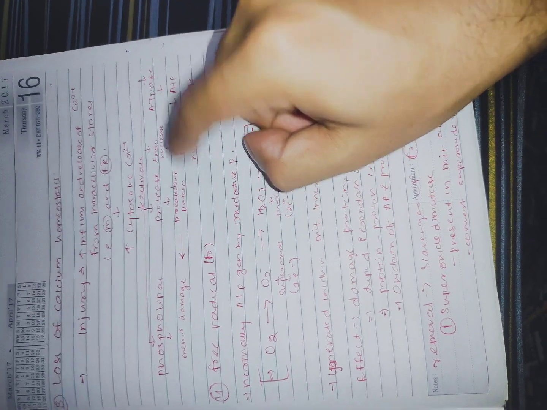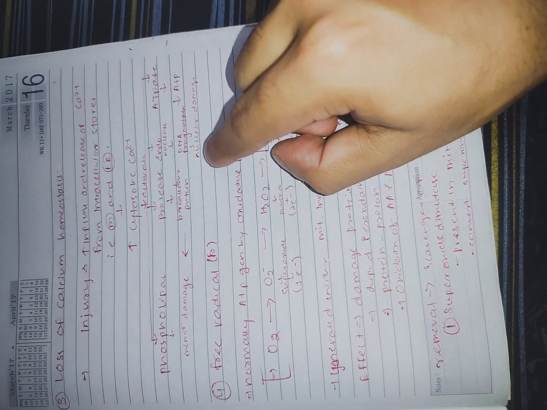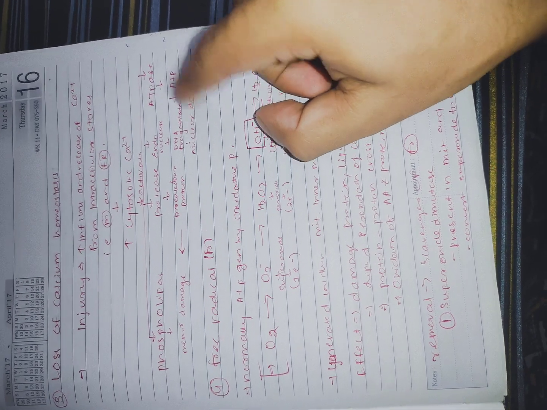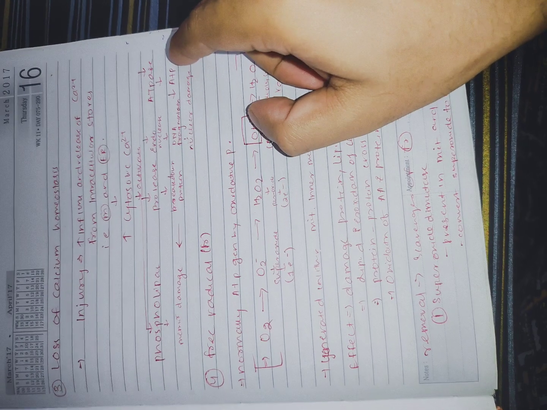If endonuclease gets activated, it breaks down the DNA. There will be DNA fragmentation that leads to nuclear damage. And if ATPase gets activated, it breaks down the ATP. That's why there is a decrease of ATP.